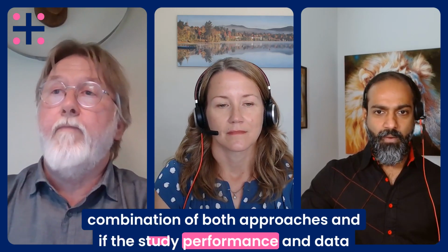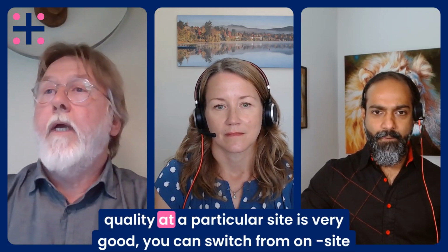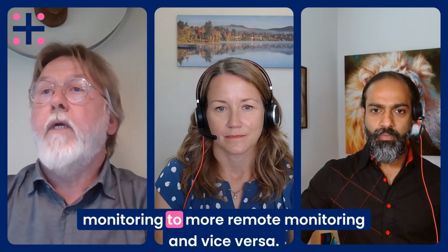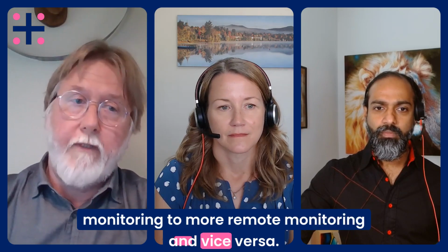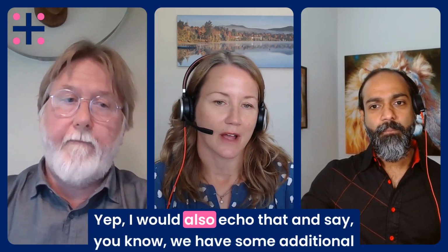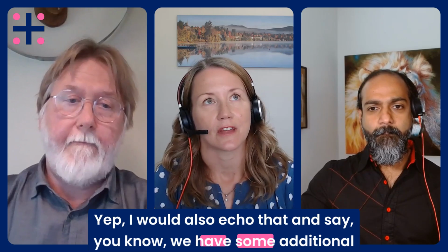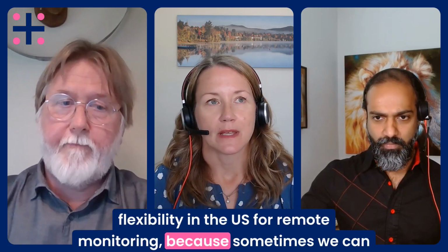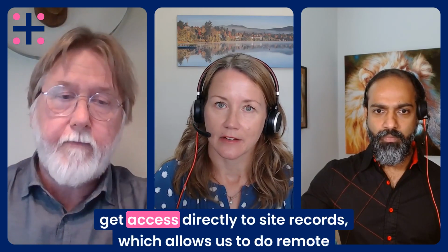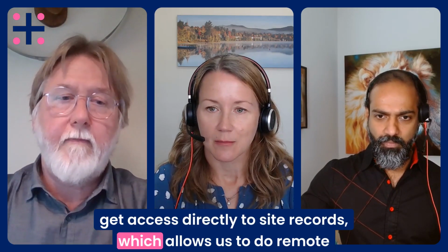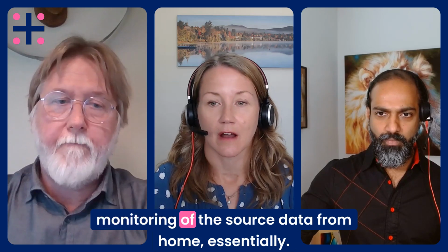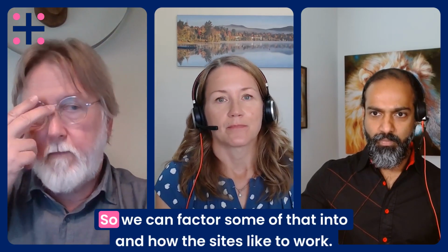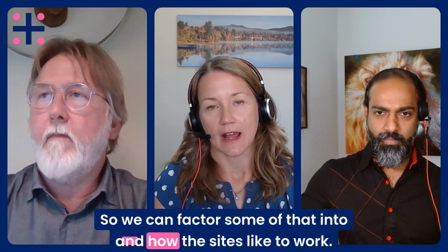And if the study performance and data quality at a particular site is very good, you can switch from on-site monitoring to more remote monitoring and vice versa. I would also echo that and say, we have some additional flexibility in the U.S. for remote monitoring because sometimes we can get access directly to site records, which allows us to do remote monitoring of the source data from home, essentially. So we can factor some of that in, and how the sites like to work.